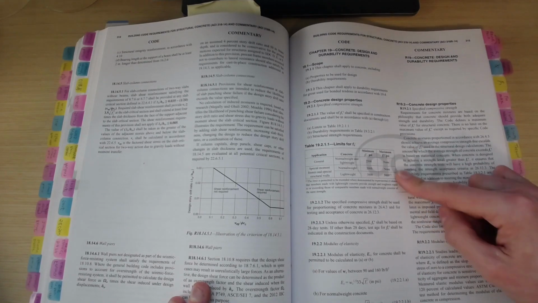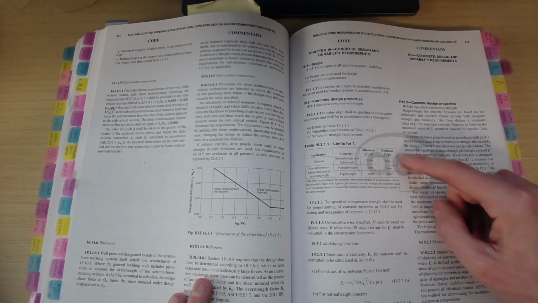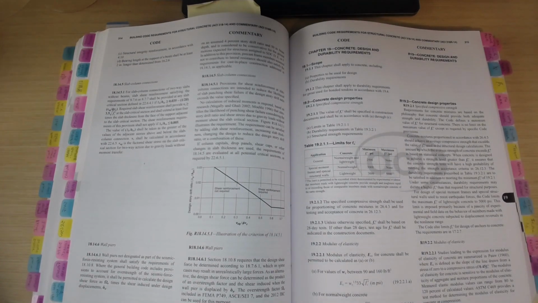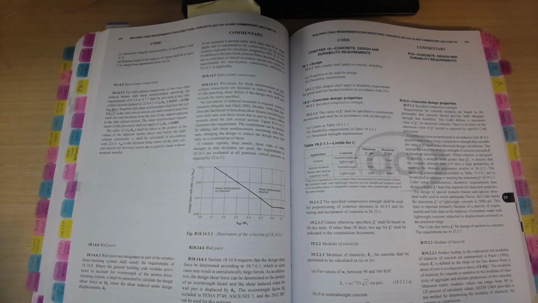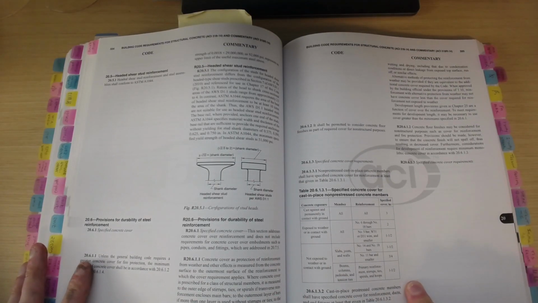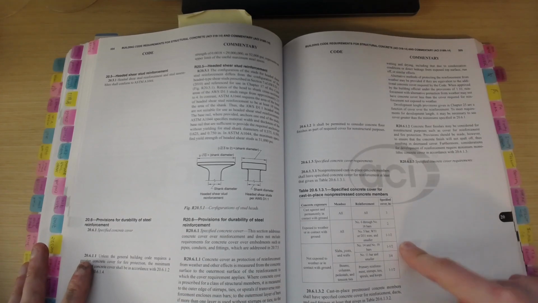You have limits of f prime c up here, which is the compressive strength of your concrete. They give guidelines and minimums in this book as well, so you can't just use 500 psi for f prime c because you want to in the design of a building. That's just not code compliant. Clear cover requirements are on page 335, very important.